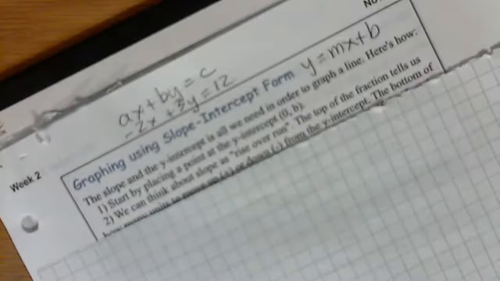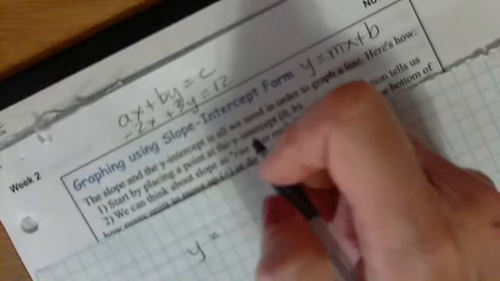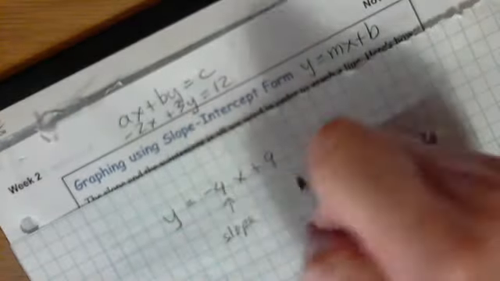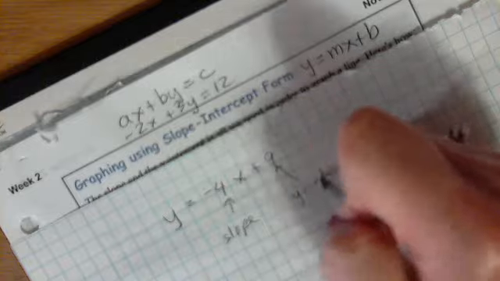I'm just going to use one of the equations we just used in the last video. We were looking at y equals, let's see, we had negative 4x plus 9. So again, you can just watch this one. You do not need to write it down. Alright, if I want to graph this equation, I'm going to identify my slope, there it is, and my y-intercept.